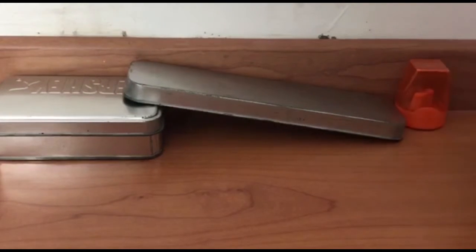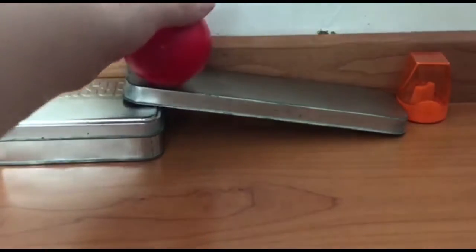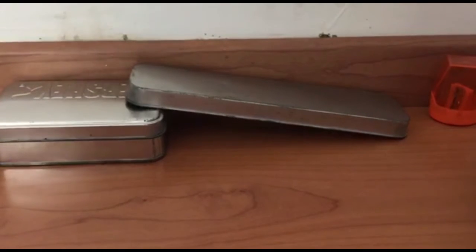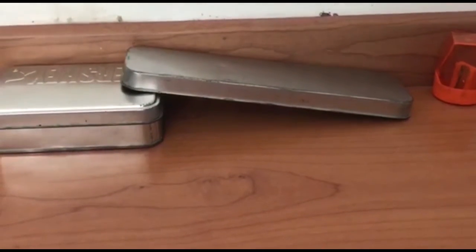So here we will place another time the sharpener, and we will use now this one. So now we see that the sharpener moved more than with the two others.